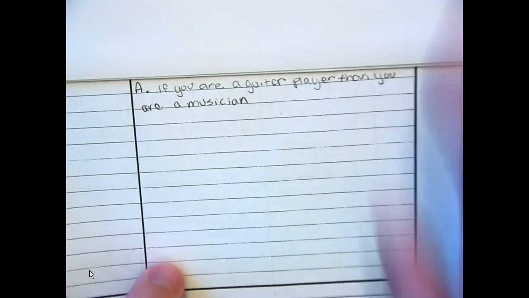Okay. If you are a guitar player, then you are a musician. Let me move this out of the way here. Man, that's really blurry. I don't know if that helped much. Okay. How many agree there? If you're a guitar player, then you are a musician. Yeah. It says if P, then Q. So very good. We have P is you're a guitar player. Q is you're a musician. Is that true or false? True. Yeah. Guitar players are musicians. So that's true. Okay. Anyone got B for me?